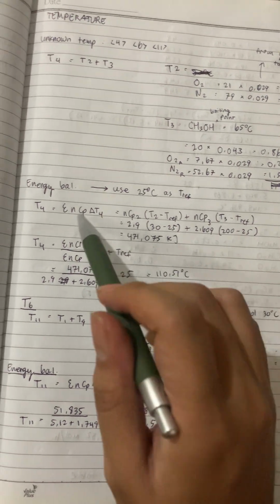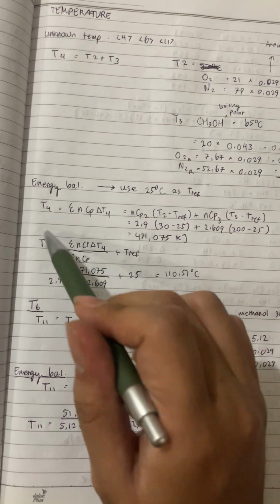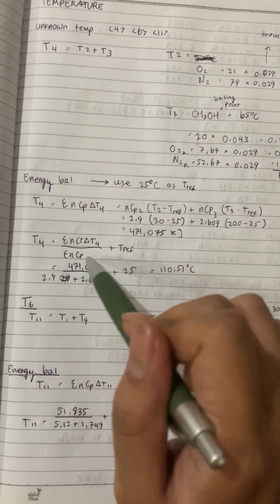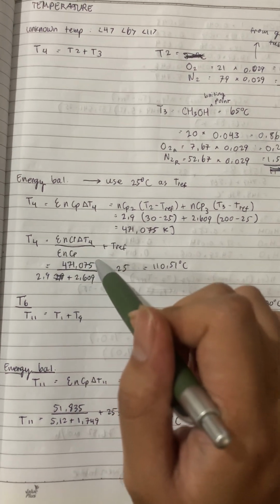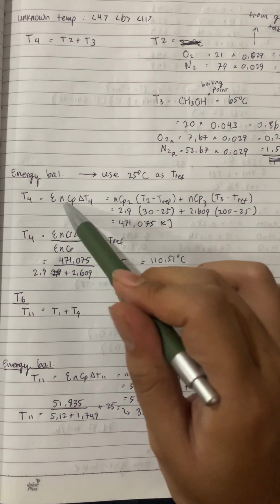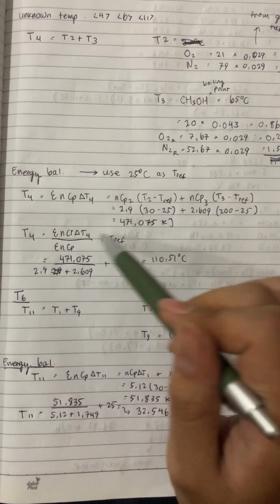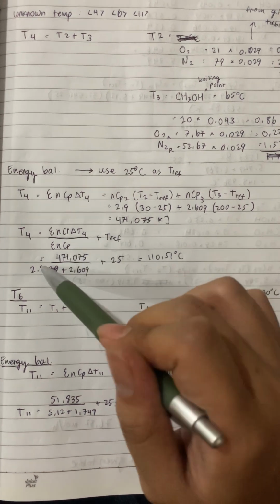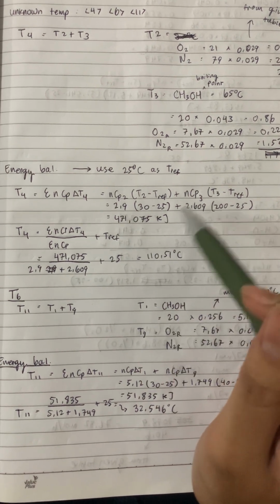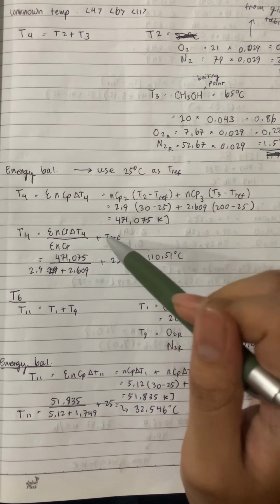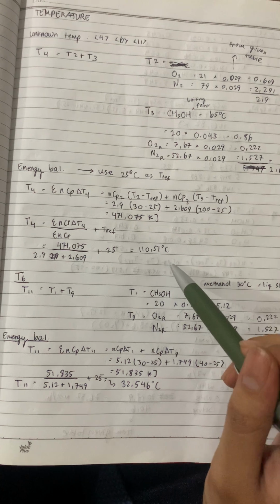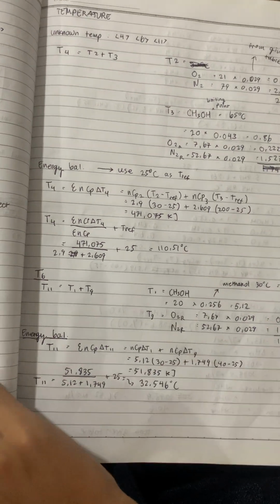In total I got 471.06075. And back to the formula, T4 equals the sum of NCP delta T4 over the total NCP, plus Tref. So 471.075 over 2.9 plus 2.609, plus the Tref, which is 25, which gives 110.51 degrees Celsius, which makes sense.